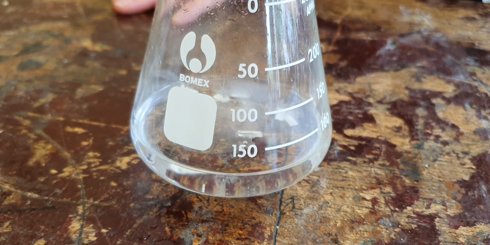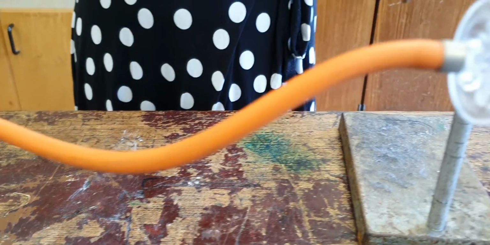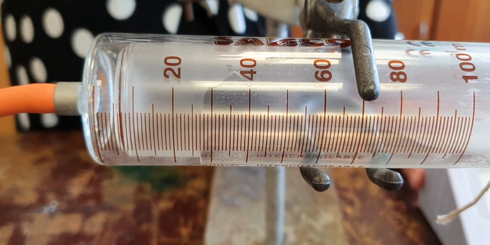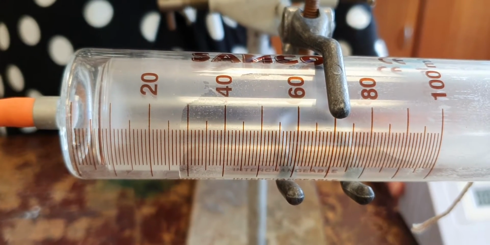Okay, so the gas syringe is very, very slowly starting to move. You can see it's only a small amount of gas being given off, but it is slowly starting to go. I'm actually just going to do this for 1 minute, and we will see how much gas is given off in 1 minute.